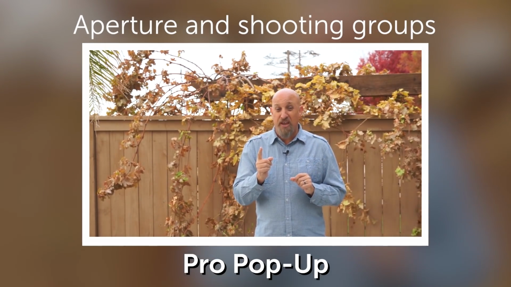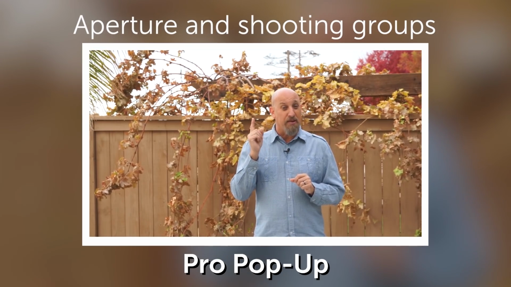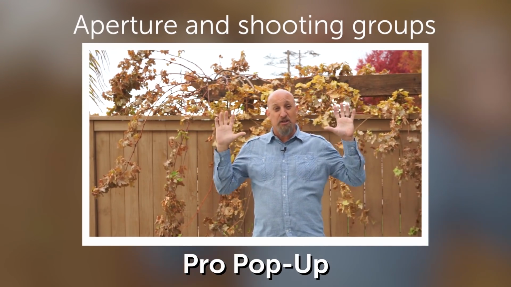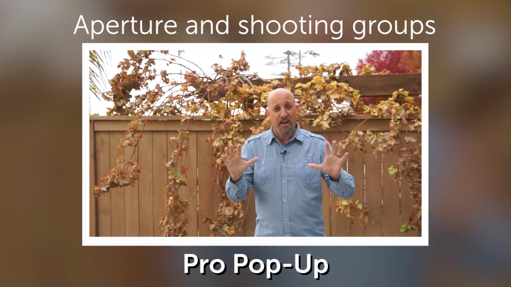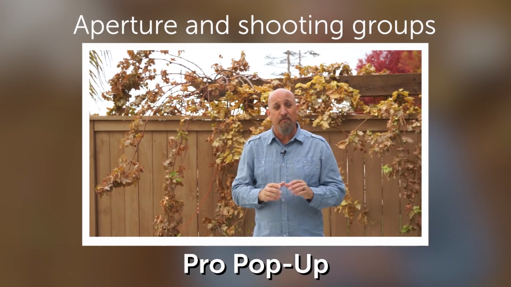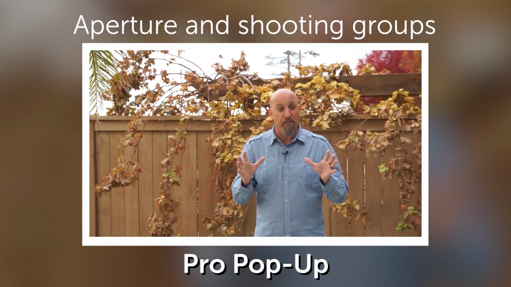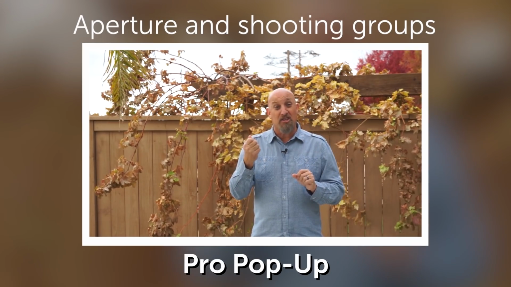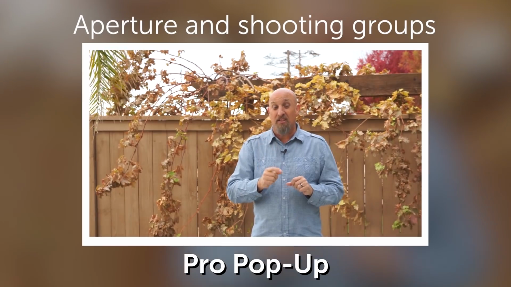So I start with f8. That might require, though, that I have a more powerful light to put a nice pool of even light at f8 to get everybody sharp and in focus. If you don't have a powerful enough light, you can always turn your ISO up just a little bit to get the light that you need.